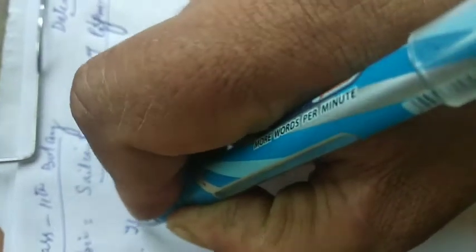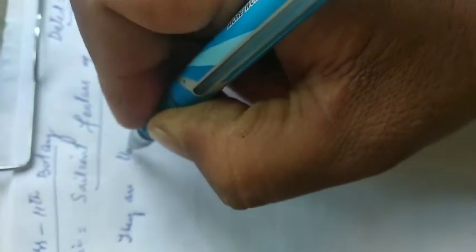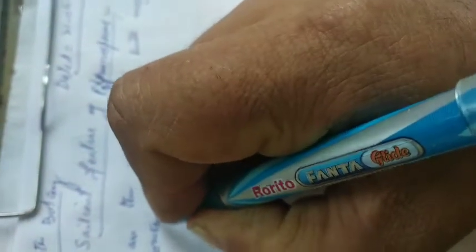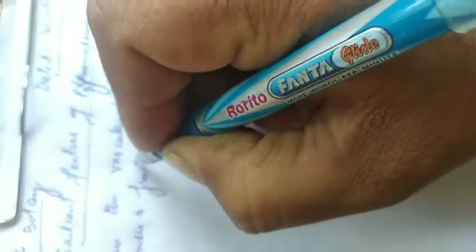The first feature of gymnosperms is they are the vascular plants with naked seeds and ovules and lack flowers and fruits. The first characteristic feature of gymnosperms is that they are the vascular plants with naked seeds and ovules and lack flowers and fruits.